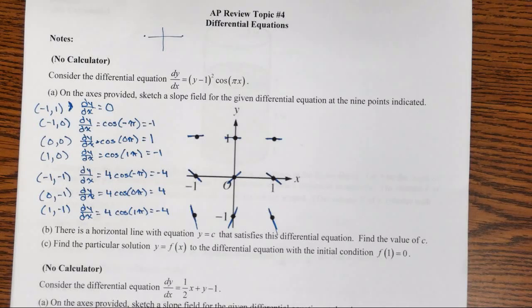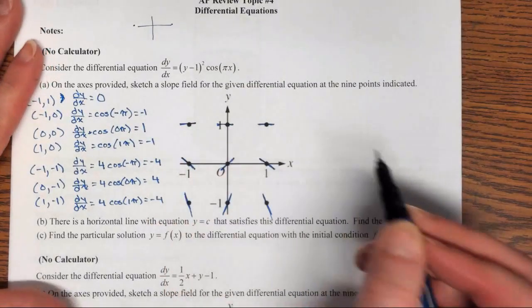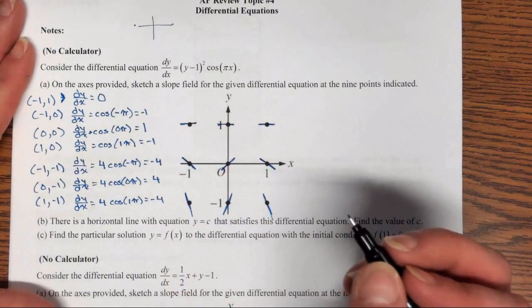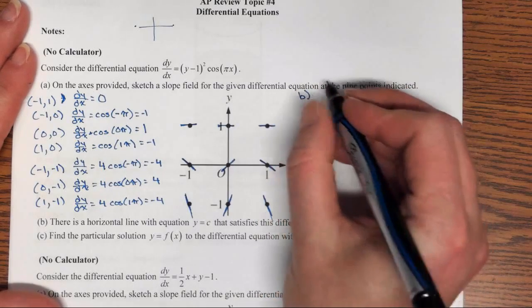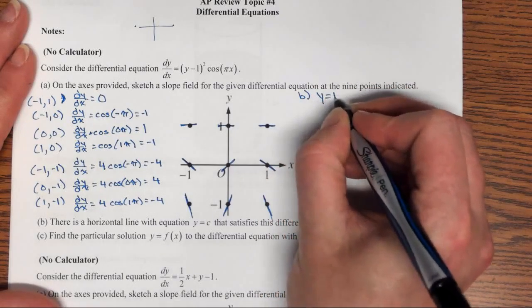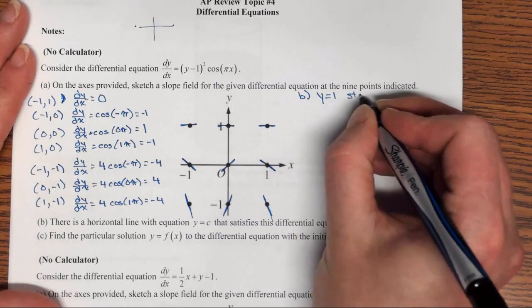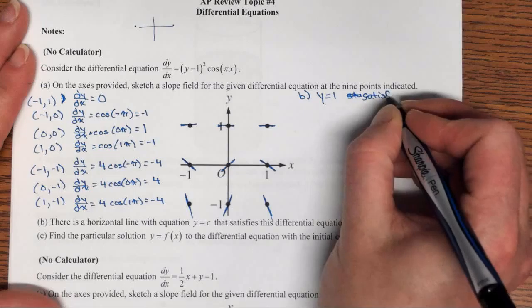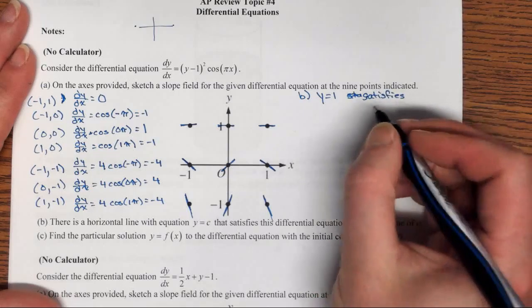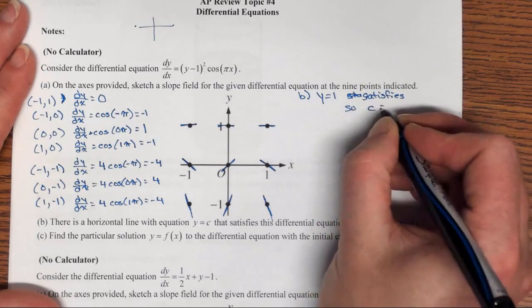Horizontal line that works. It's y equals 1. So I would say B, y equals 1 satisfies, so C is 1.